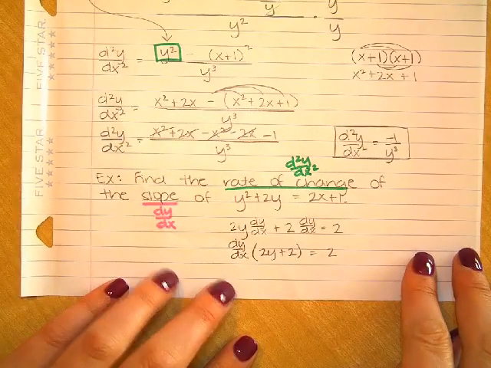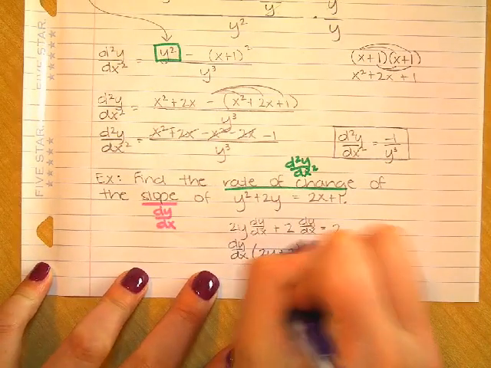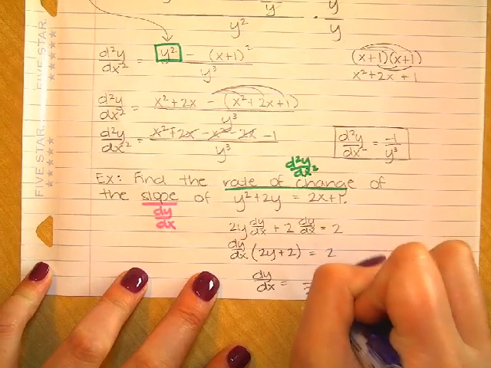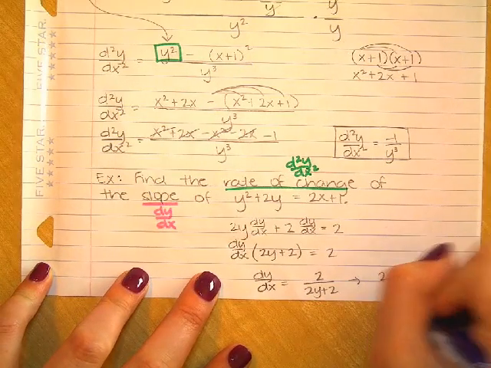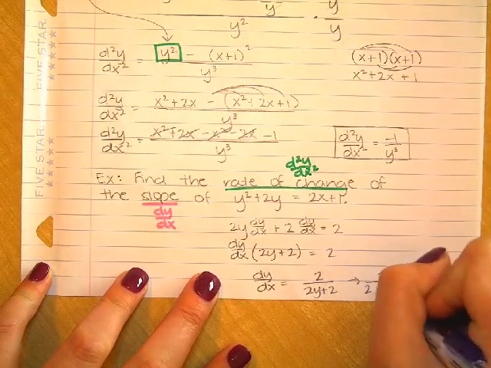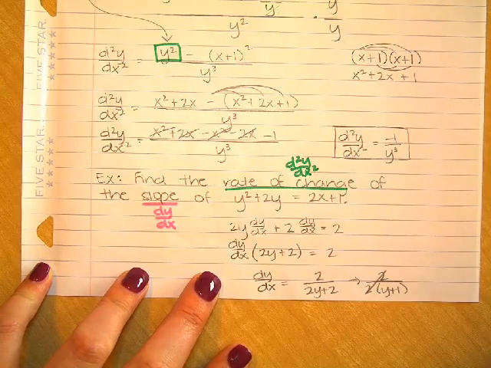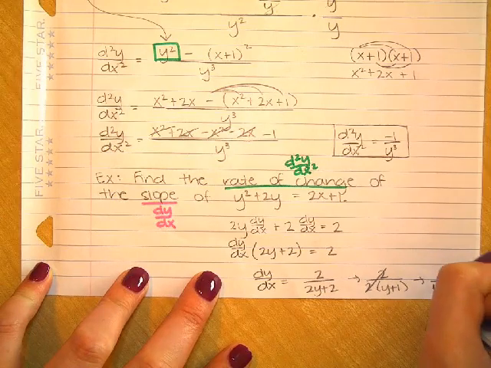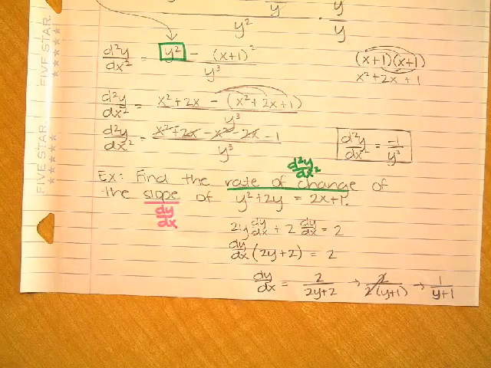And then to solve for dy dx, I can divide those parentheses over. And again, I can factor that the bottom has a GCF of 2, and the 2's divide to make a 1. And so our first derivative is 1 over y plus 1.